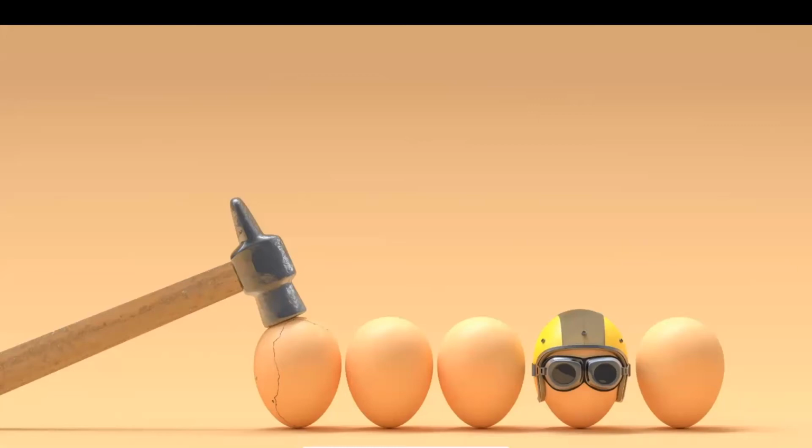Well, let's get started with a little fun picture here. We don't know if we are prepared for chaos engineering. This is an egg and this is a hammer trying to destroy these eggs. So we don't know if we are prepared for the chaos in the system. So let's get started with this.